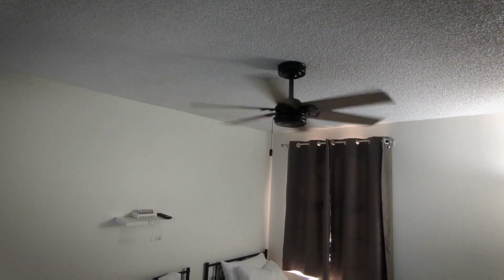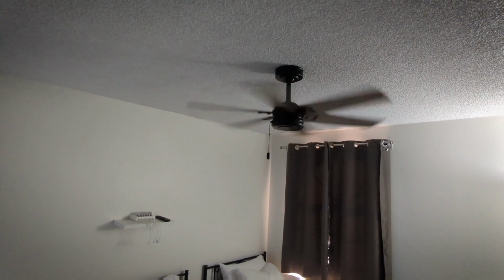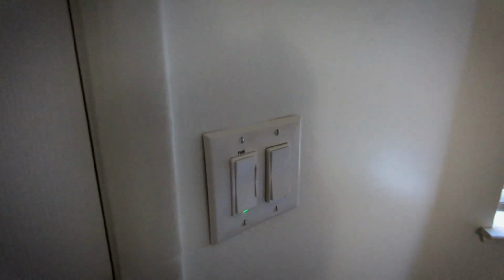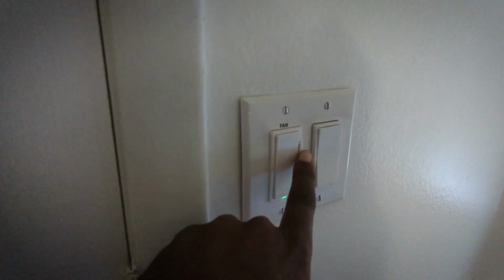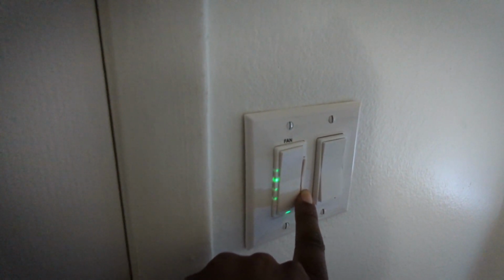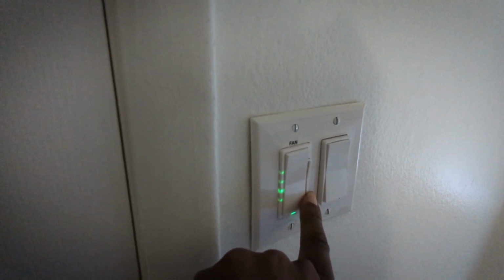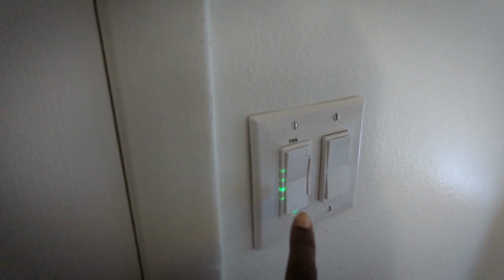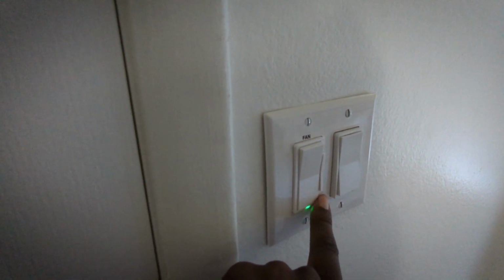All right, so the fan is on now, and let's say that's too much air, the fan's up too high for you. To adjust it is pretty easy. On the wall, you're going to notice there's a little lever here. There's an up lever and a down lever. If you just hold it down, you'll see these little lights where the light moves down. That will slow the fan down, all right?